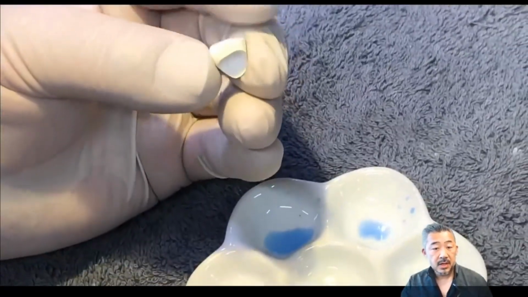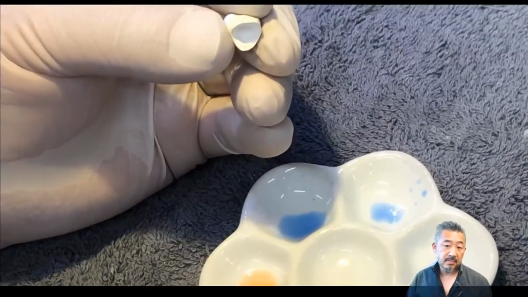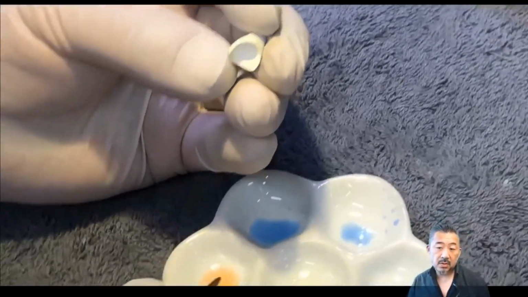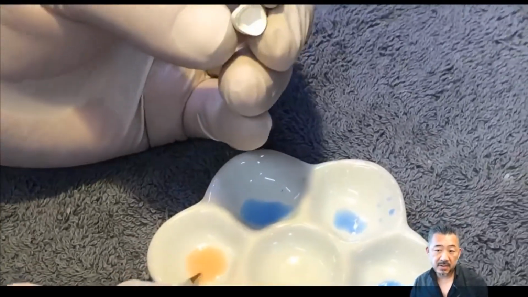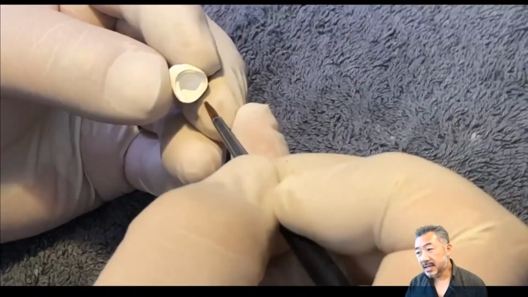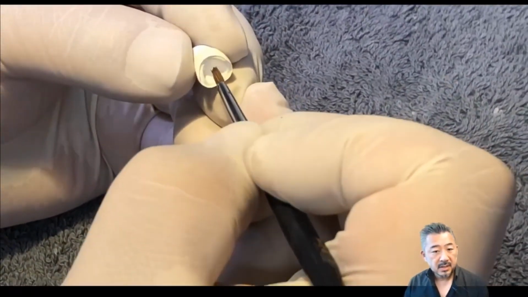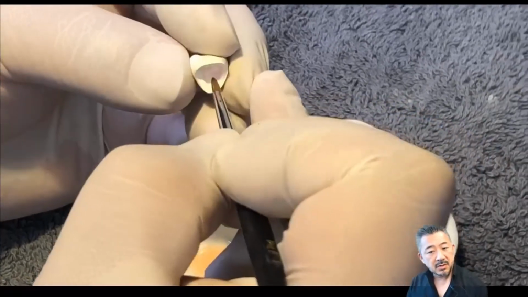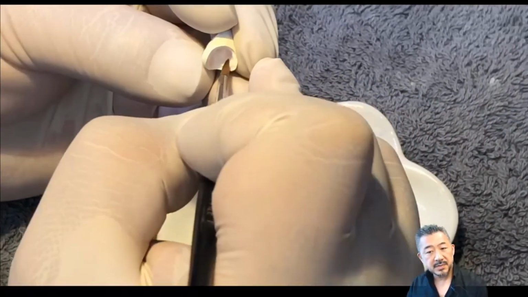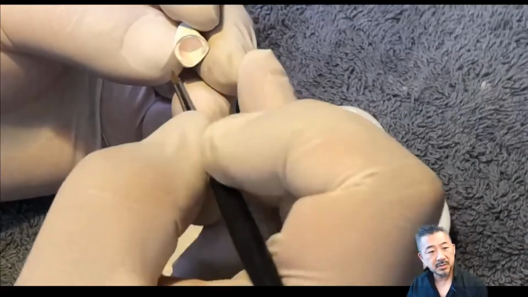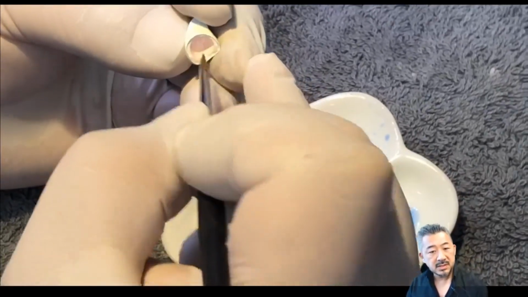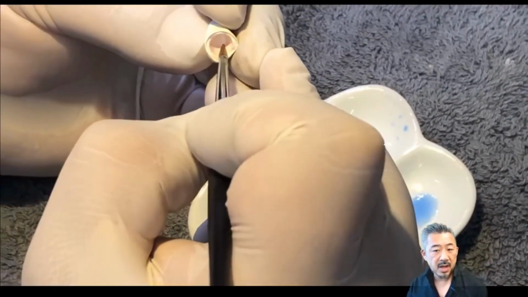If you don't use this, discolored cores or metal cores may badly affect the color tone. That's why I use it. But if you apply too much of this, the transparency of zirconia will disappear. So it's necessary to control the amount of stain.